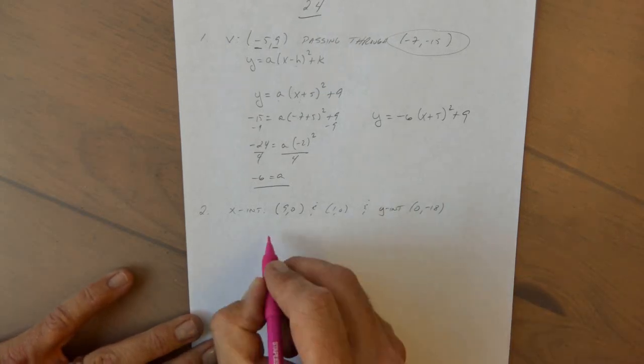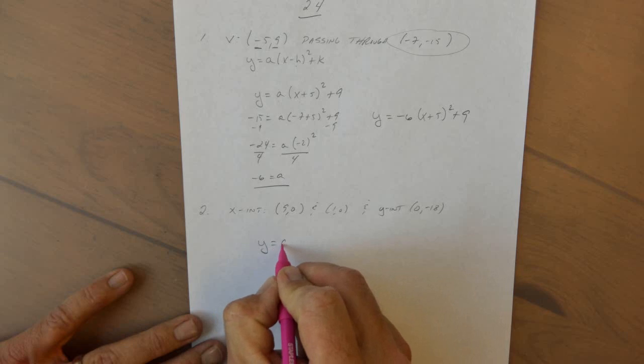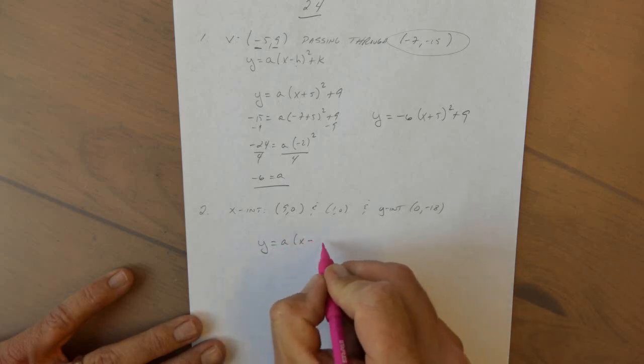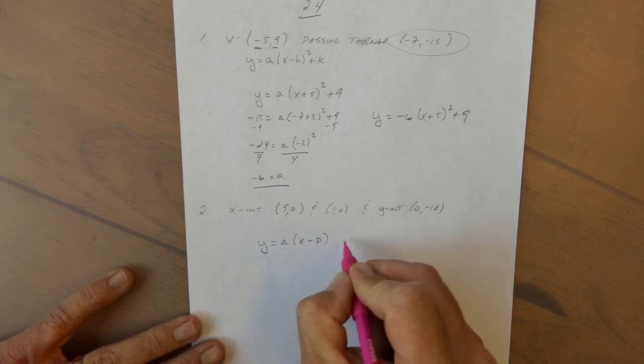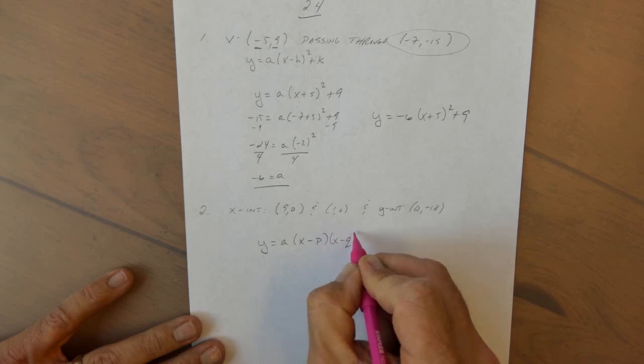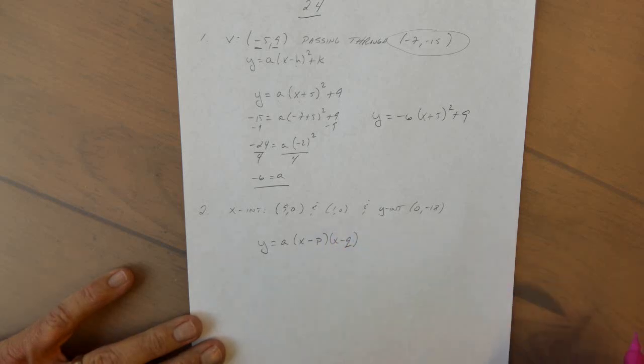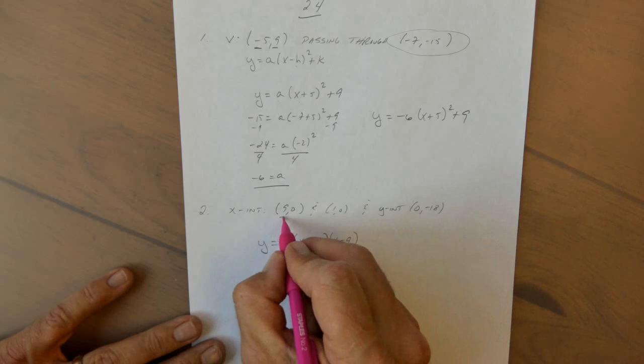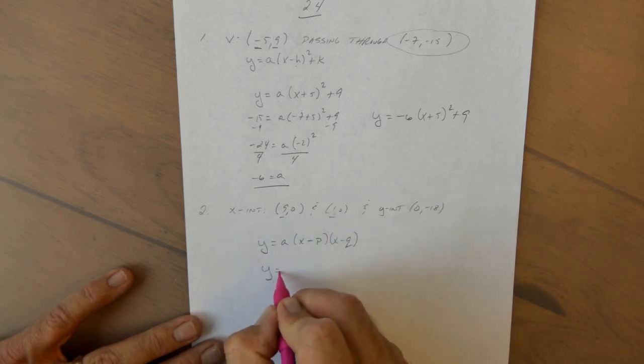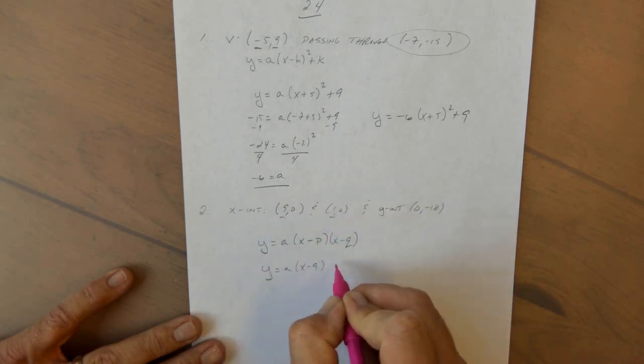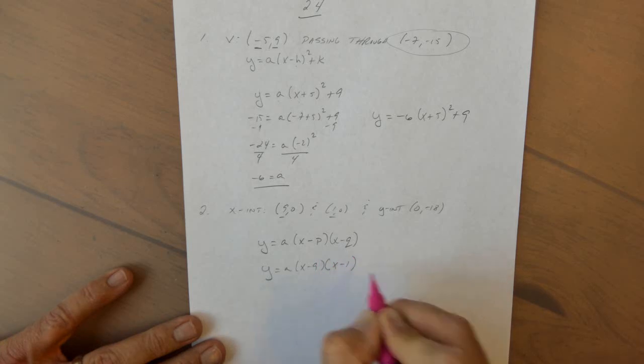Okay. The second question, they give us x-intercepts and a y-intercept. So here we would use intercept form, which would be a times x minus p, and x minus q, where p and q are the x-intercepts. So here we have 9 and 1. So we have a times x minus 9 and x minus 1.